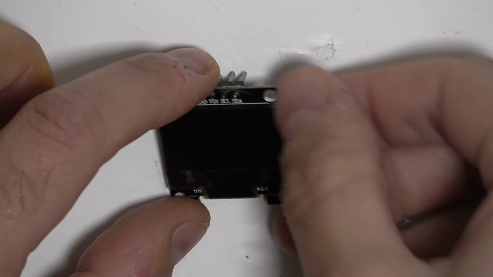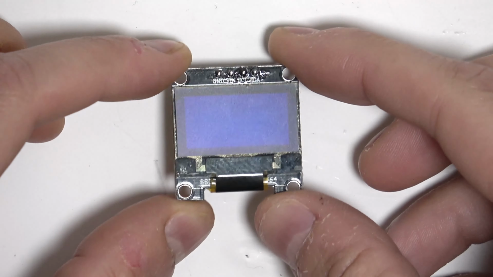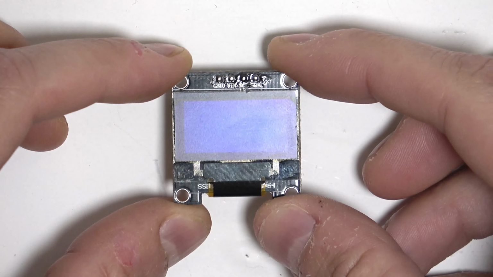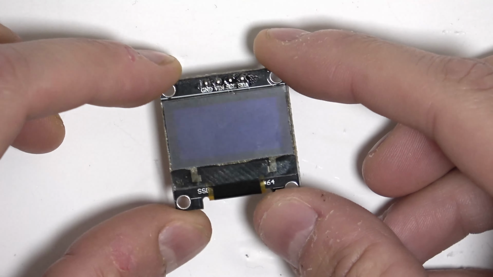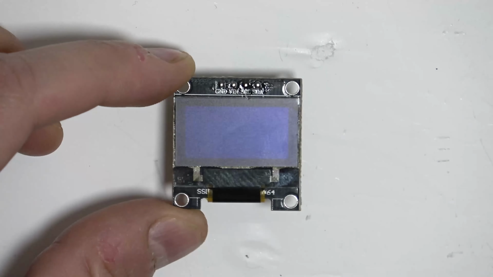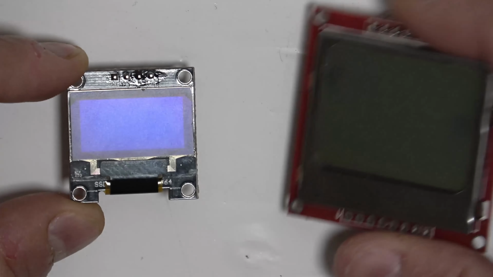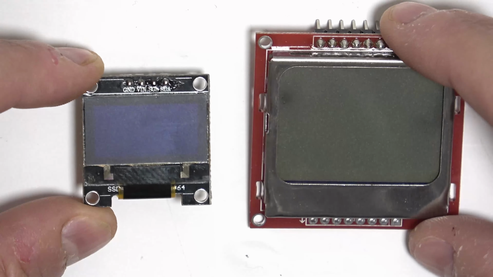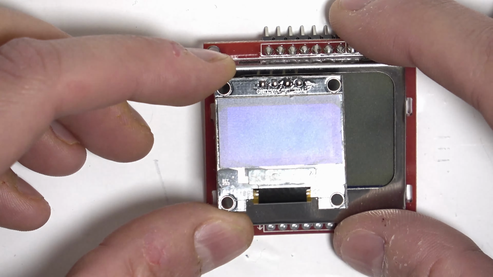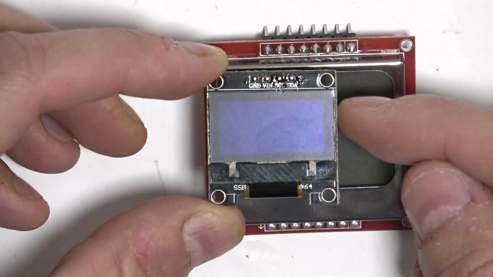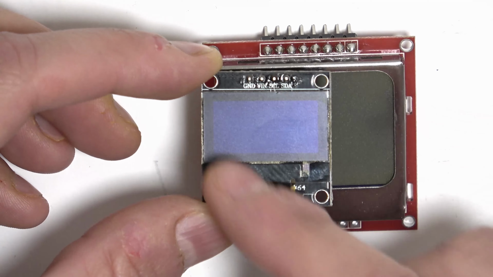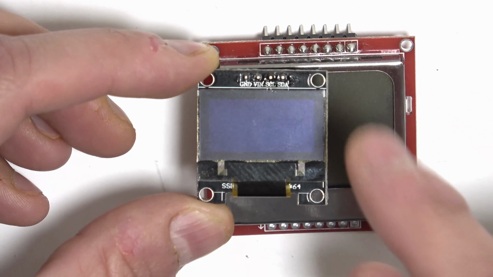In this video, we're going to take a look at how to get this OLED display working. OLED stands for Organic LED. It's quite a nice little display. I'll have a look at it compared to the last display we looked at, which was the 5110 display. You can see it's quite a bit smaller, but it actually has a higher dots per inch count. So we've actually got a higher resolution on this display.